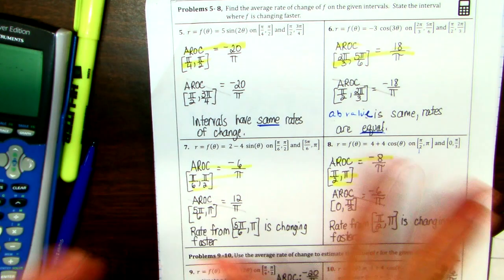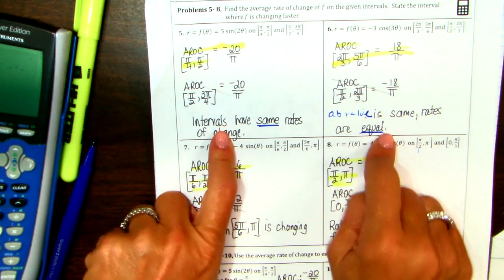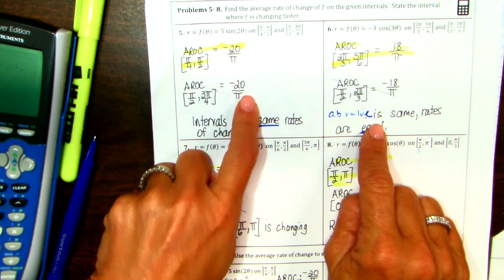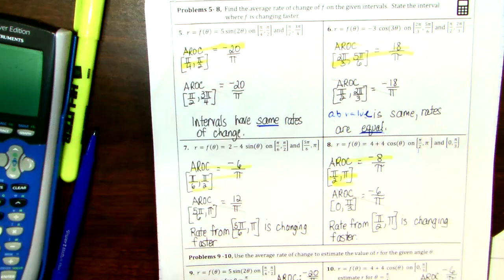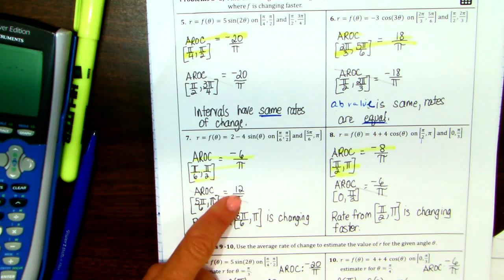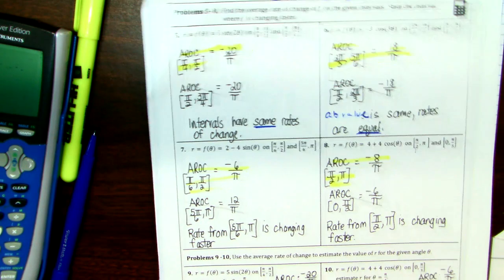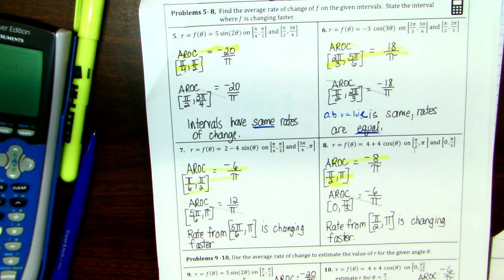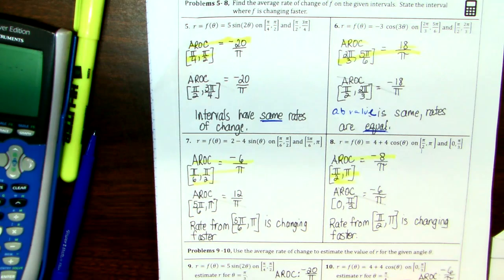Since I didn't make you do both of them, it is asking which one changed faster. If they're the same, they change at the same speed, whether they're both positive, both negative, or different. If you had found both of them, you would have had to answer that question. This one would have been faster because it's bigger. But just do the first one. The work's not shown, so you need to do the work just like we did on number 5. You're going to do that for 6, 7, and 8.